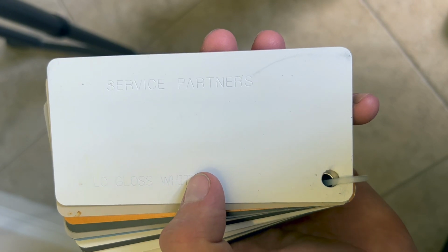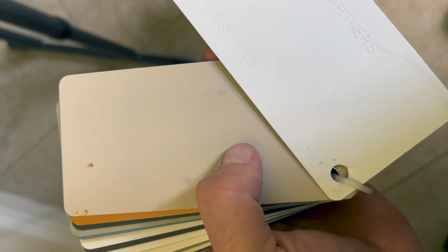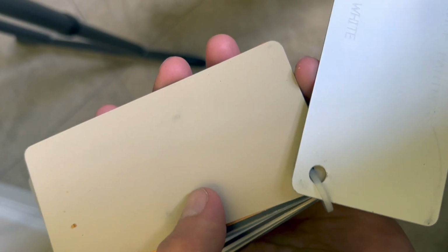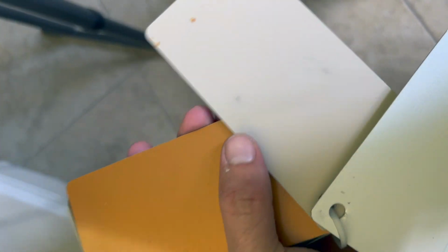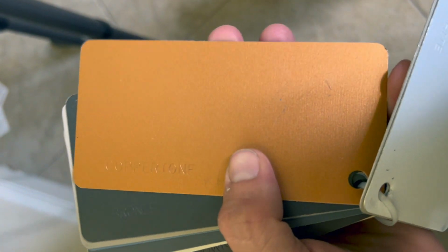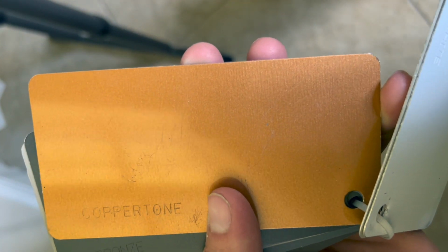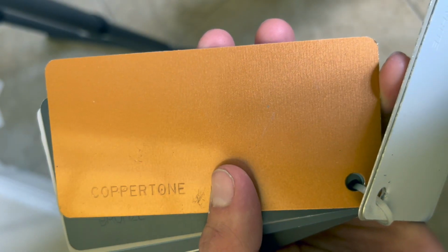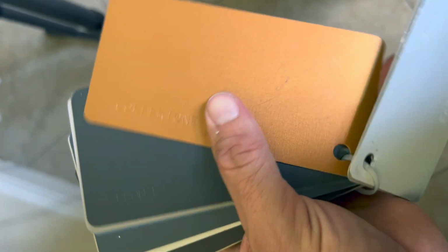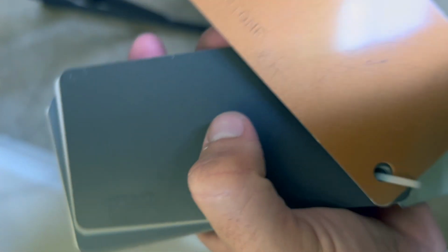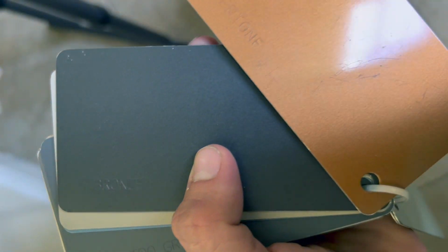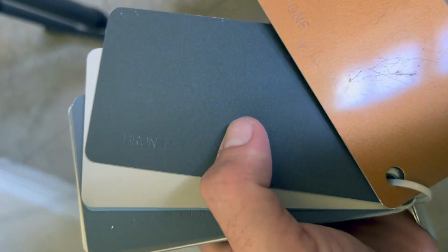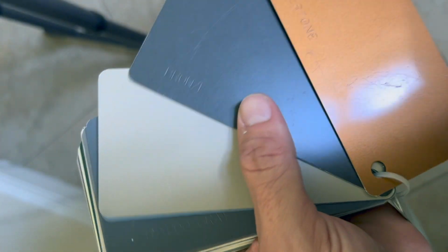Here's a sample of some of the colors that we can install. Gutters. We have low gloss white, a clay, a sand, and copper tone, which is what we're installing on this house. You'll see how that looks. This is like pre-patinaed copper. Bronze, which is kind of dark. It's not really brown, it's more like a lead graphite type look.